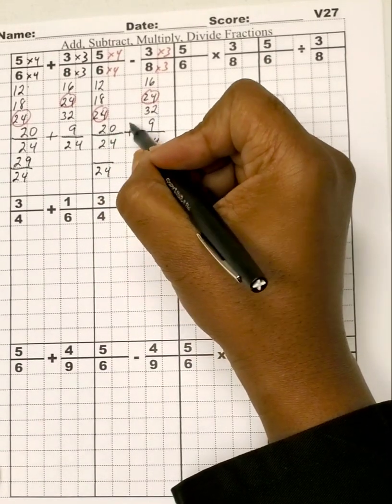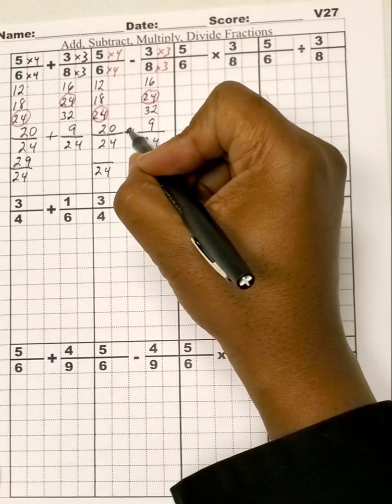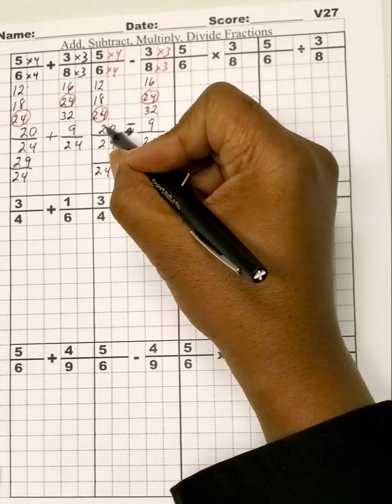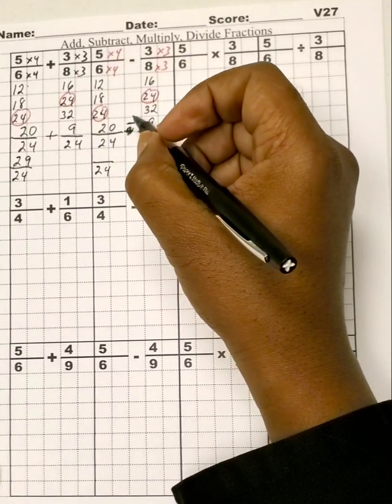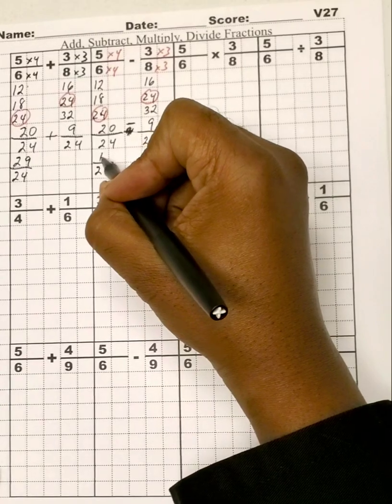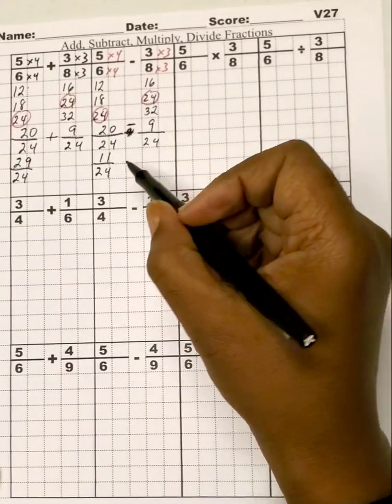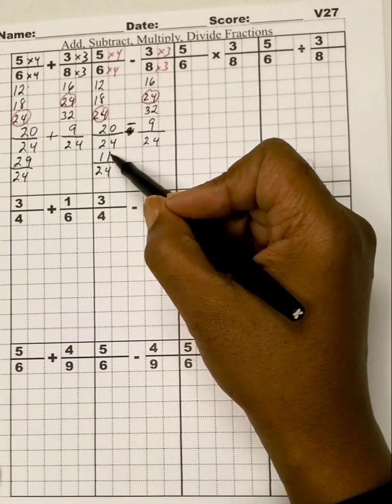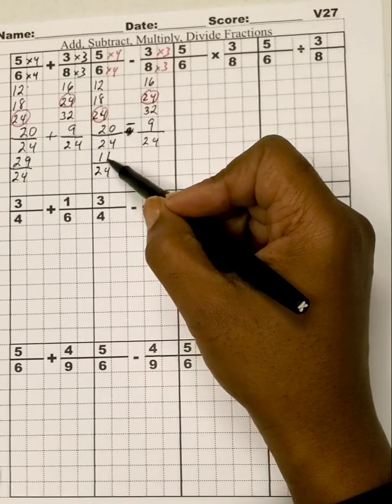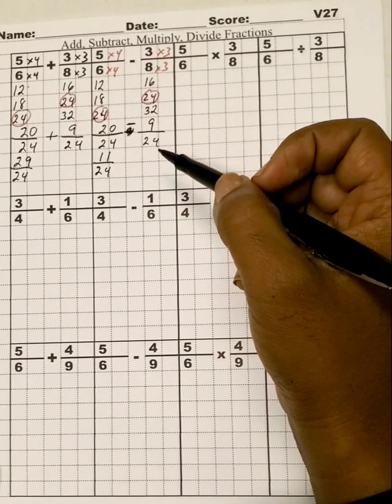And 20, well, it should be a subtraction, sorry. When you subtract 9 from 20, you're going to get 11. And there's no greatest common factor for these two, so this is simplified.